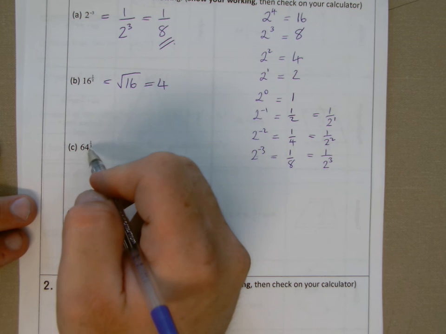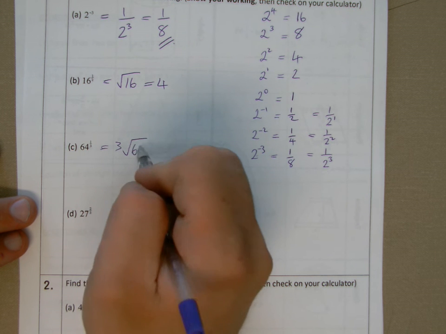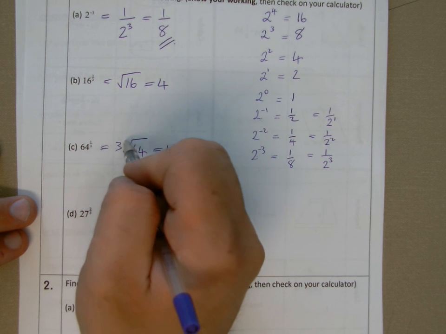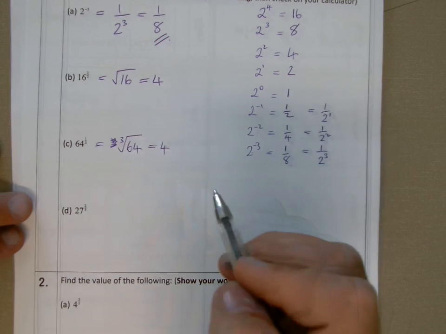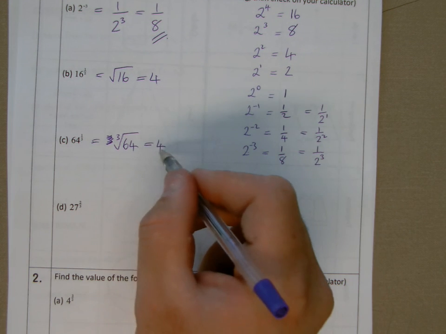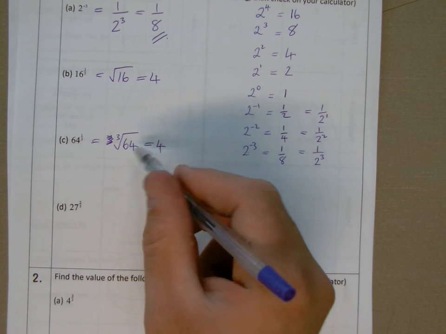Power a third here is the opposite of cubing, so that'll be the cube root. And the cube root of 64 is also 4. So we write a little 3 there to represent the cube root of 64, and we get 4, because if you think about it, 4 times 4 times 4 is 64.